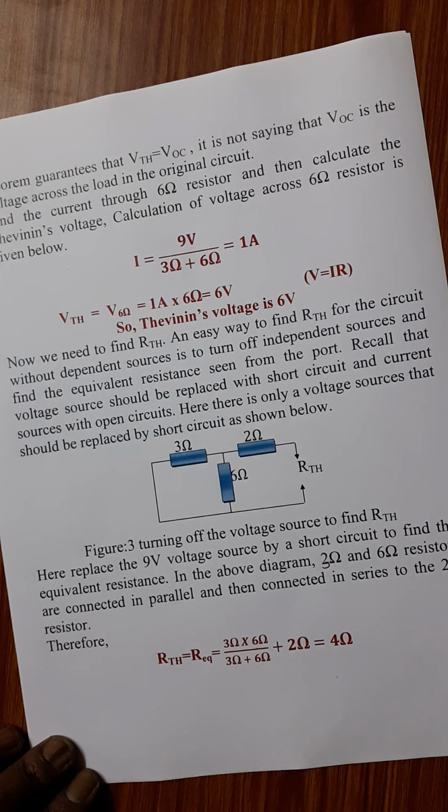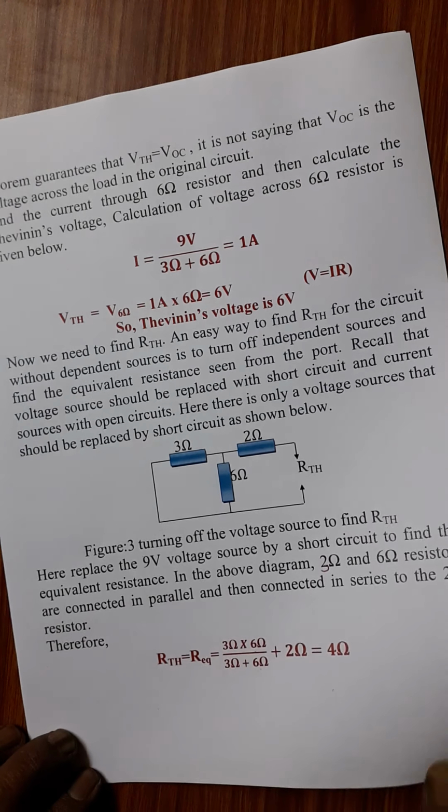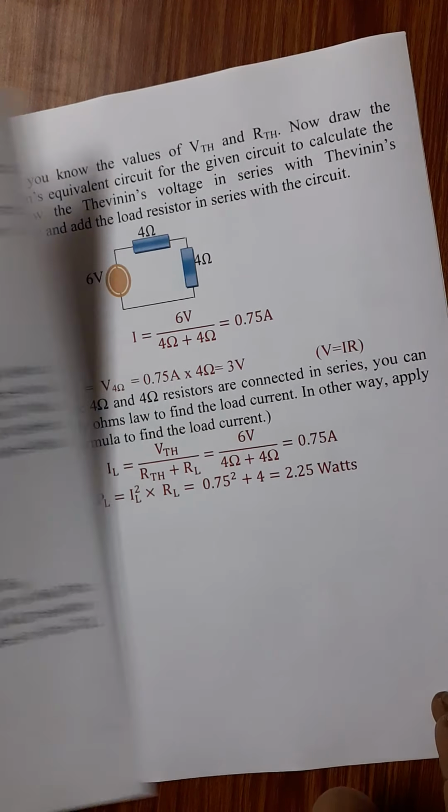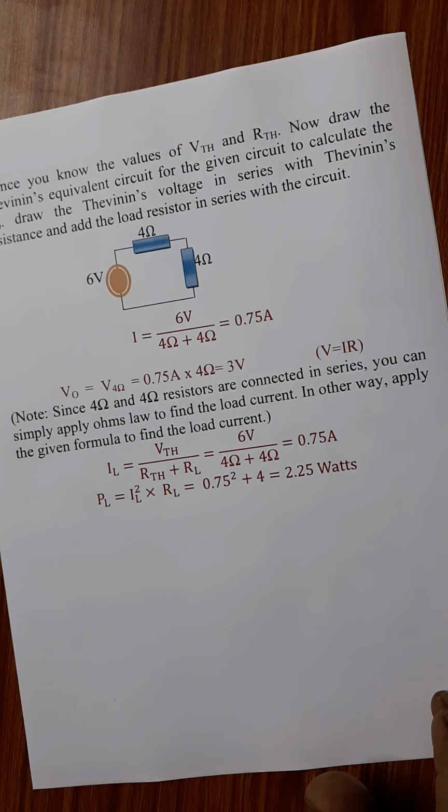Once you find the values of VTH and RTH, now draw the Thevenin's equivalent circuit, which consists of VTH in series with RTH, connected to the load. Once you know the value of VTH and RTH, draw the Thevenin's equivalent circuit for the given circuit to calculate V of naught.